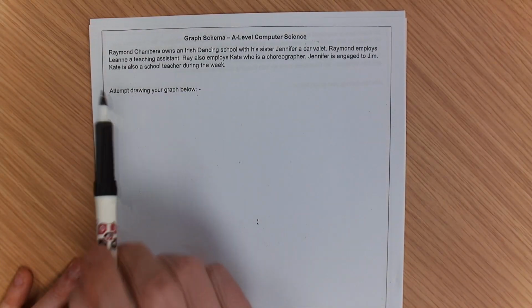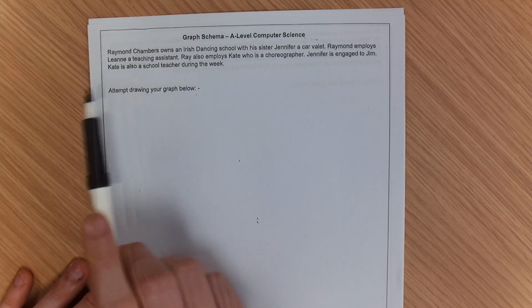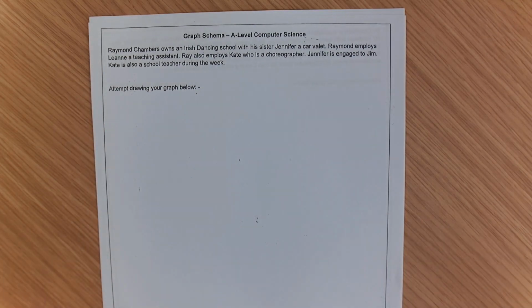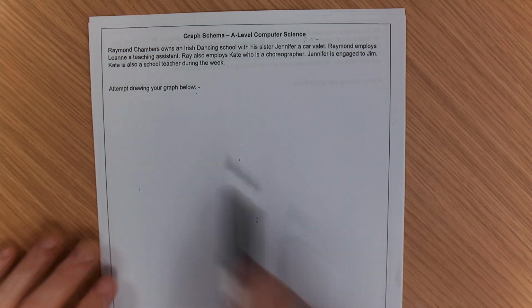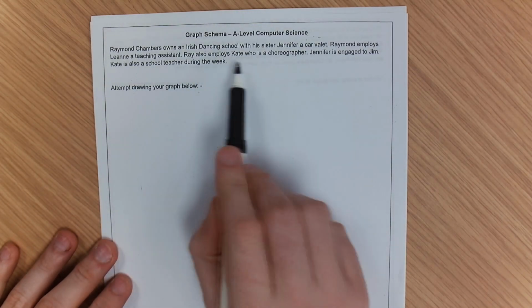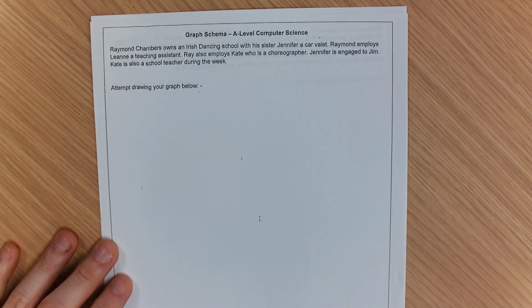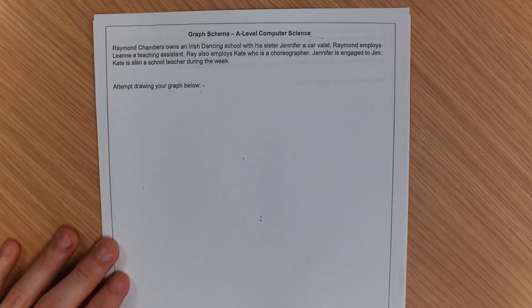So let's have a look at the data you've got in front of you. Now, what we've got here is some information. If you were doing your NEA or any project, or this was an A-level question, you need to be able to break it apart and look at the relationships between the big data, all right? So first of all here, we know that Raymond Chambers owns an Irish dancing school with his sister Jennifer, a car valet. So she also has a business, she's a car valet, all right?